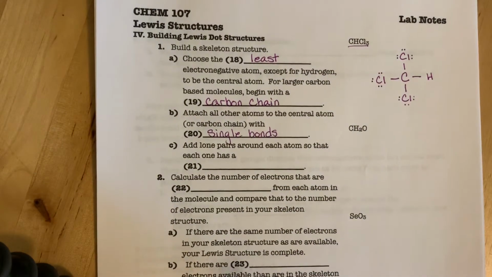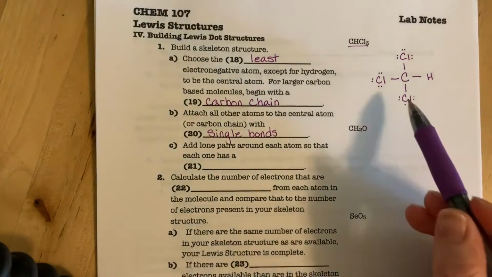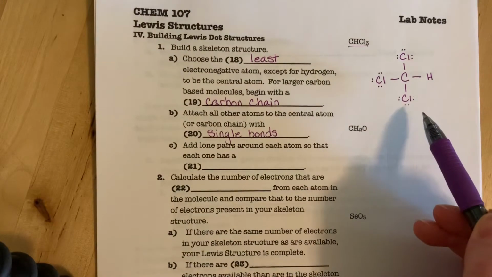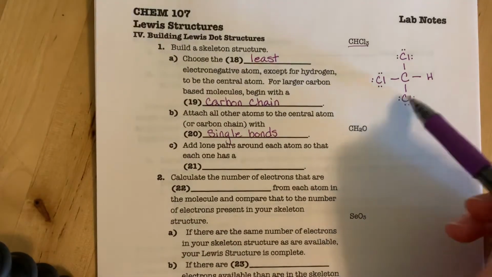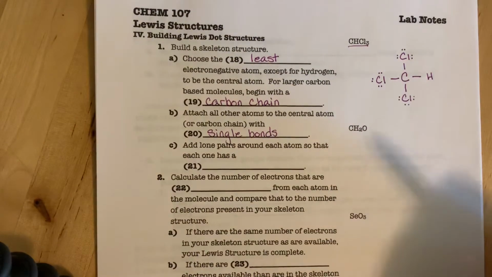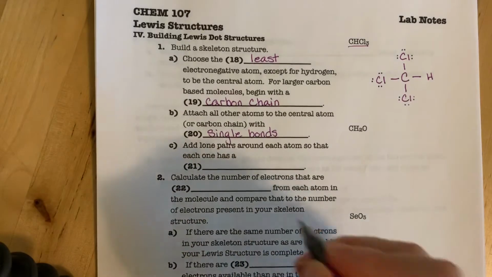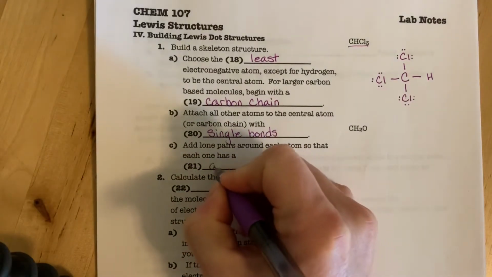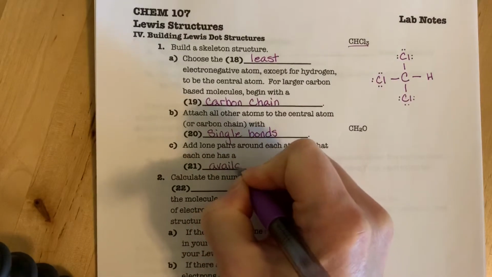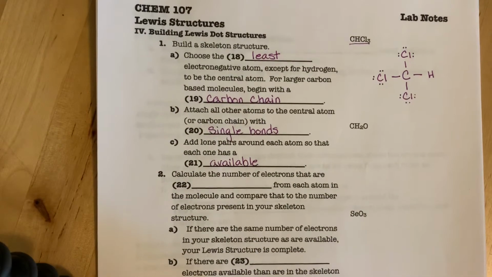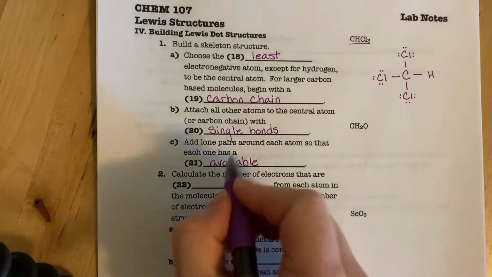Okay, that's a great preliminary step. However, all we focused on was how many electrons we needed to complete the structure. We didn't take into account the fact that each atom only contributes so many electrons. So the next step is to calculate the electrons available, to see if your structure is valid.